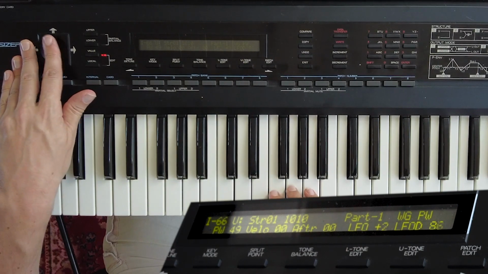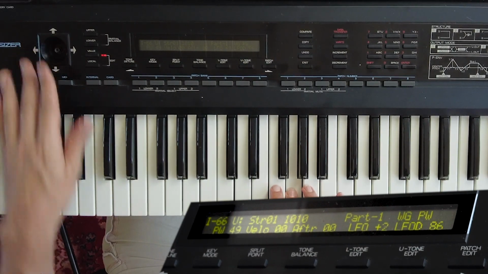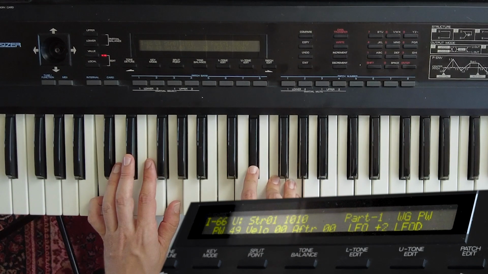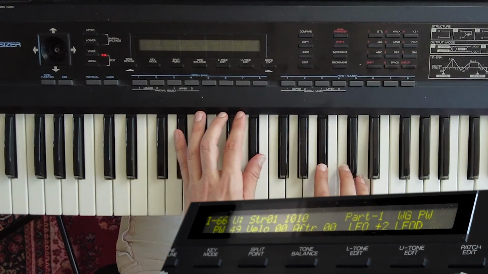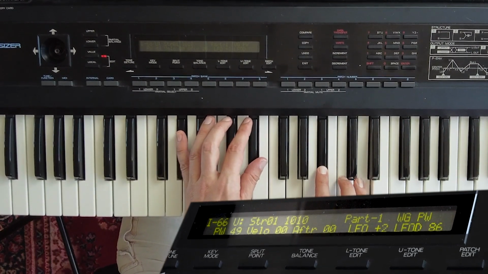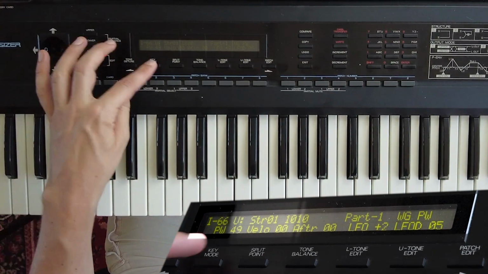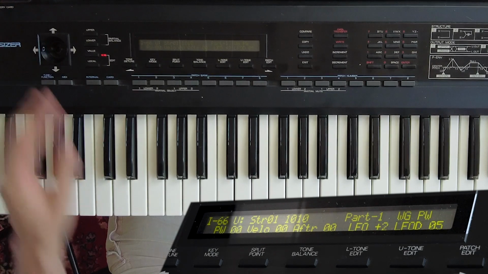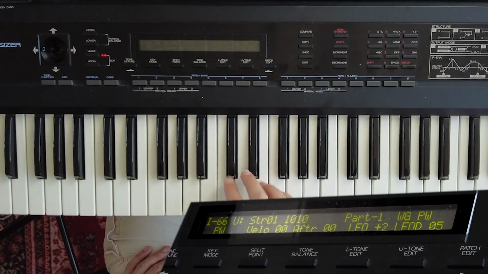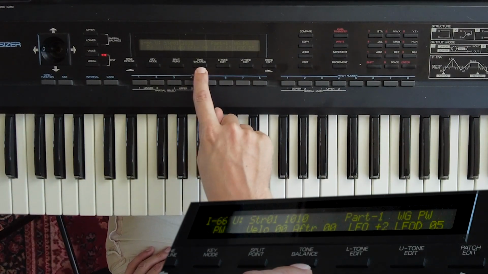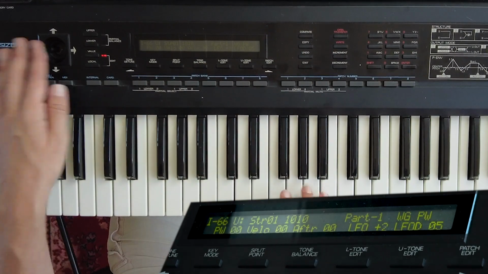Got a LFO depth option here to let the LFO do the modulating for us, giving this nice PWM sound. By the way, this sounds a bit different here because I forgot about this menu page, so I had to do it later. So that's where the reverb and all this comes from. For the pulse width we also get a velocity and aftertouch option.